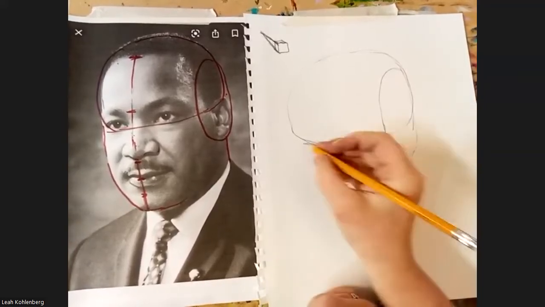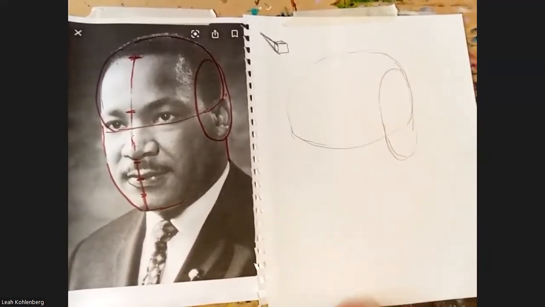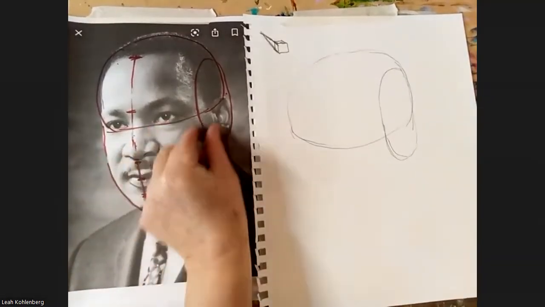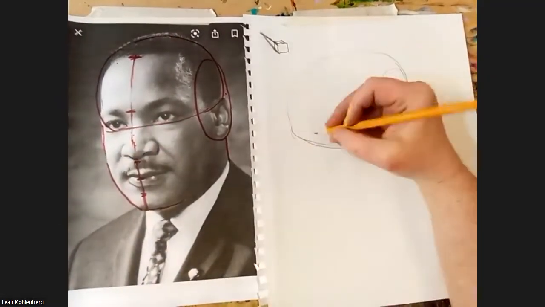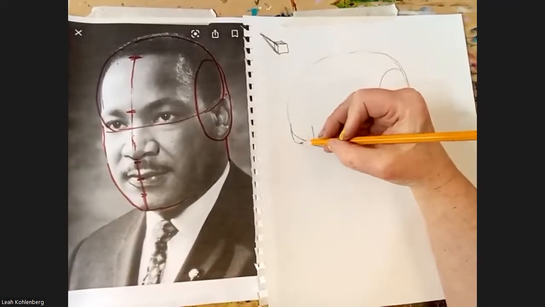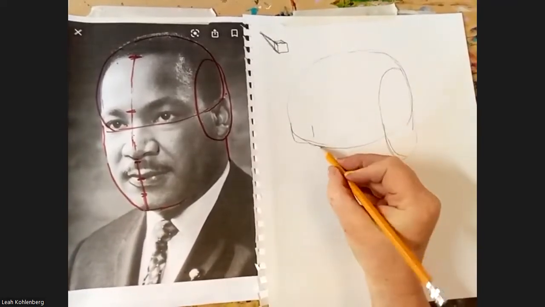Now let me see if I have these. Oh yes, and then let's see. One, two, three, four. I'm going to kind of guess as well. I can already tell it needs to go more straight across.